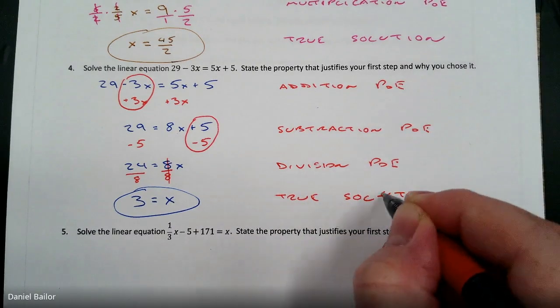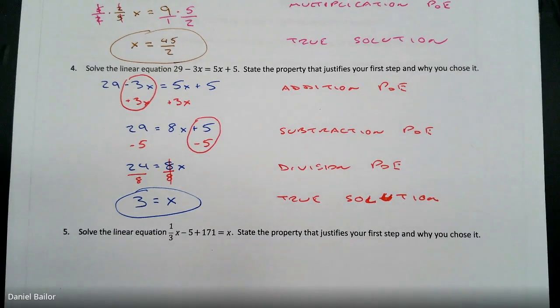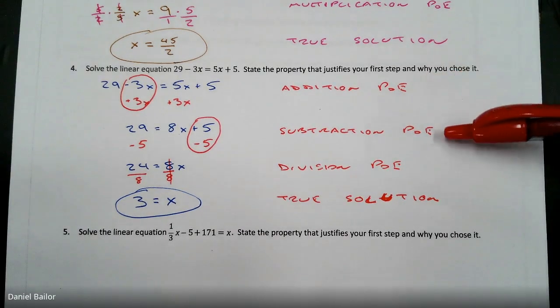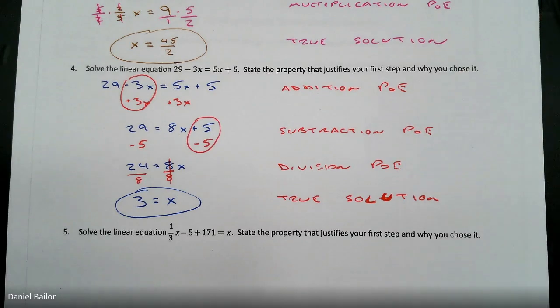I'm going to pretend I did not try to write the t first and turn it into a u. So once again, 3 steps: the addition property of equality, the subtraction property of equality, and the division property of equality to give you the true solution. And once you know the properties really well, this gets easier. So use today to practice.